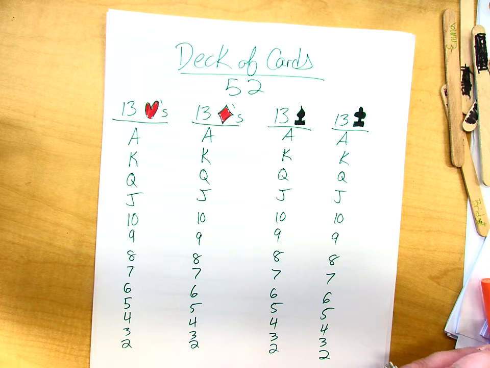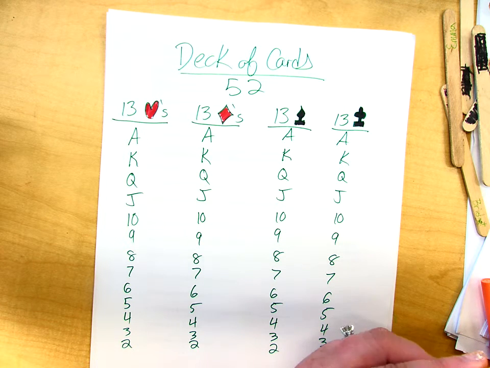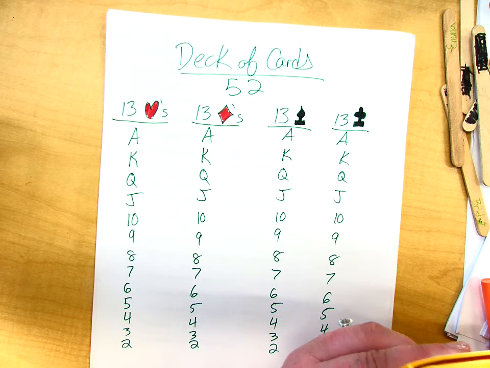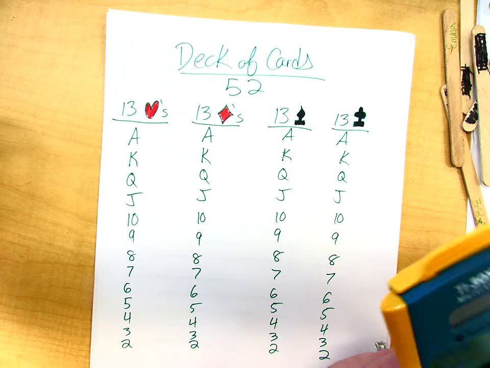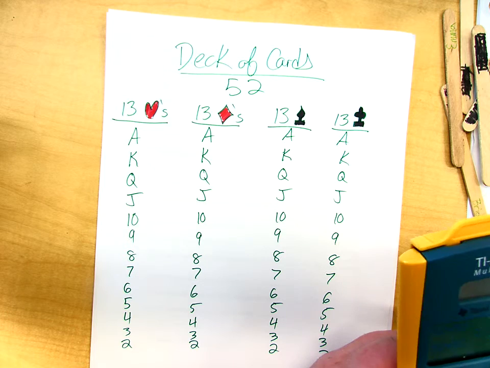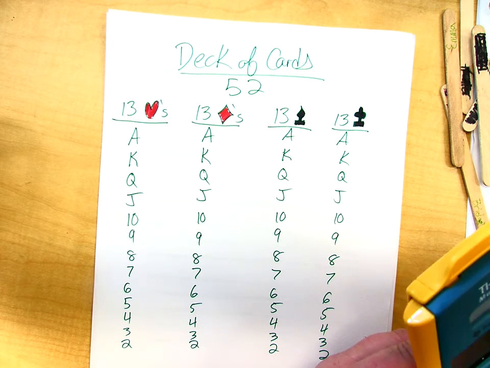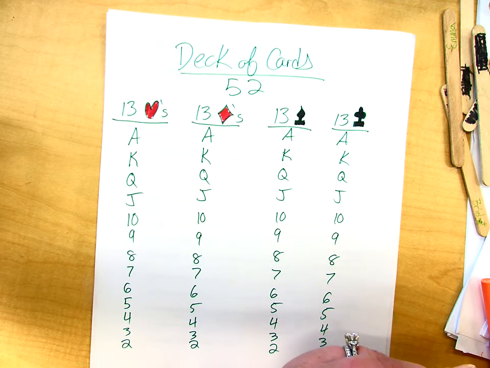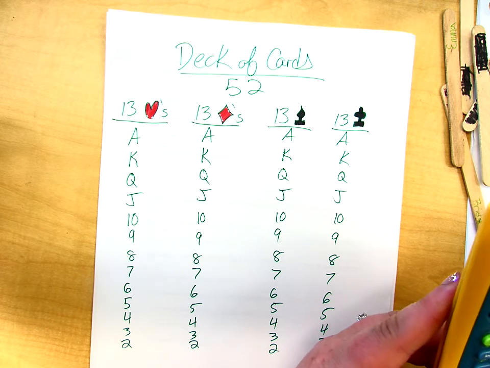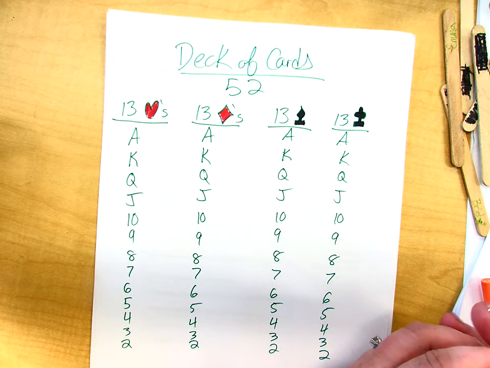Yes. Think about it. What's the probability that I pick a 2 of diamonds the first time? 1 out of 52. So when I put it back in, the second time is 1 out of 52 again? So I just have to do 1 out of 52 times 1 out of 52, which is 1 out of 2,704.